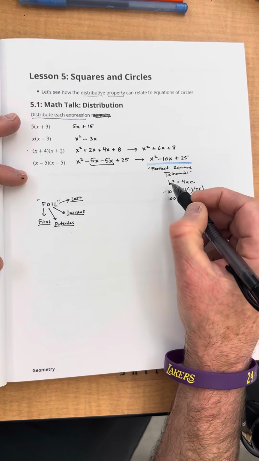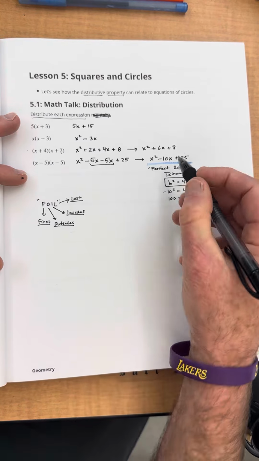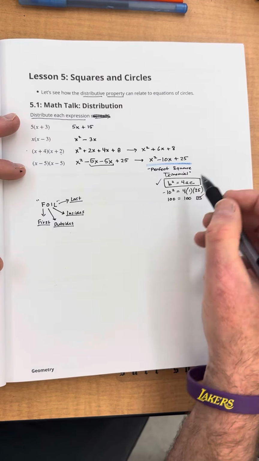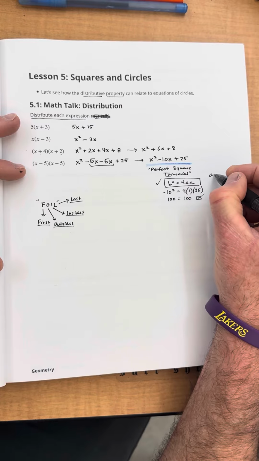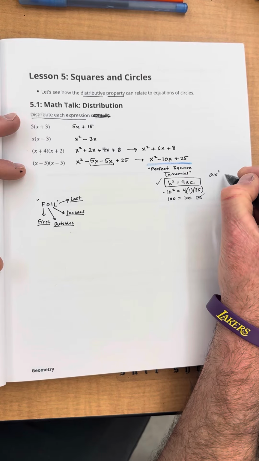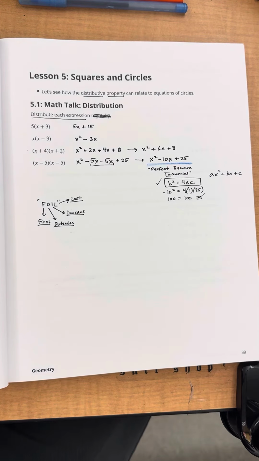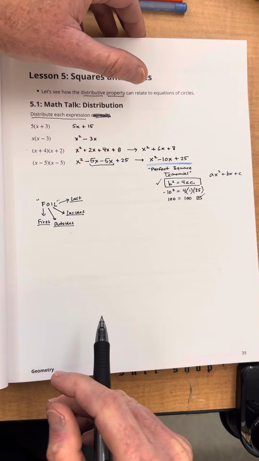So if you ever want to know if something is a perfect square trinomial, this is how you know. b squared equals 4ac. Now, you might wonder what's b, what's a, and what's c. So it's in this form, ax squared plus bx plus c. Anyways, perfect square trinomial. Good thing to know.